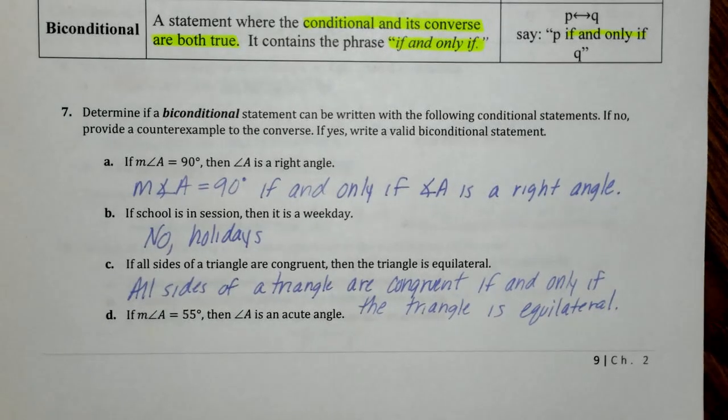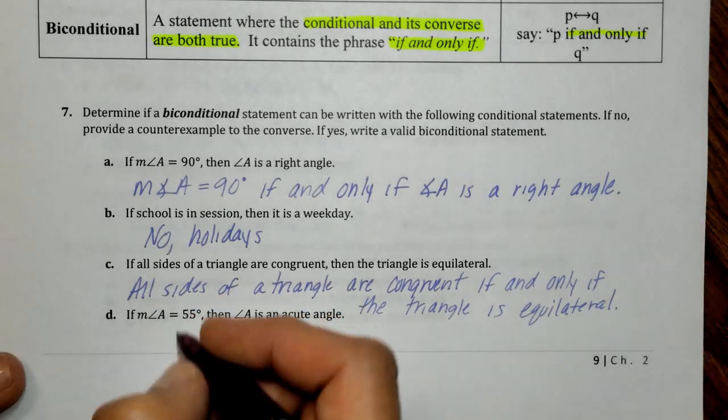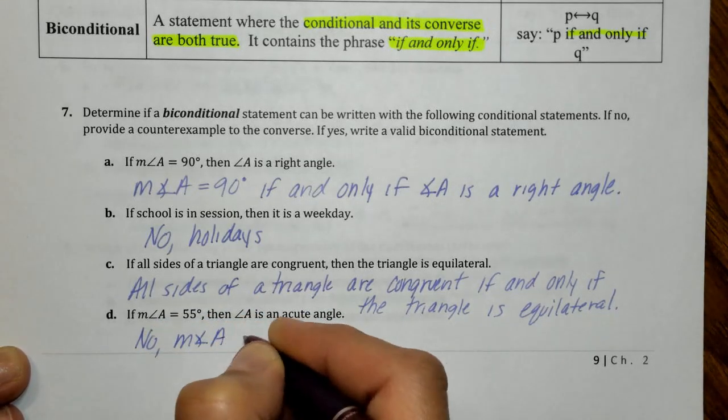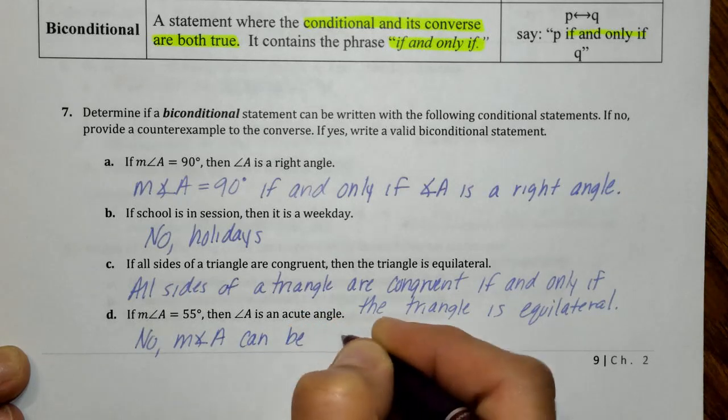The last one, if the measure of angle A equals 55 degrees, then angle A is an acute angle. We just talked about this one right at the top. Let's switch it. If angle A is an acute angle, then measure of angle A is 55 degrees. So angle A is an acute angle. Does it have to be 55 degrees? No. We'll write in here the measure of angle A can be equal to 40 degrees.